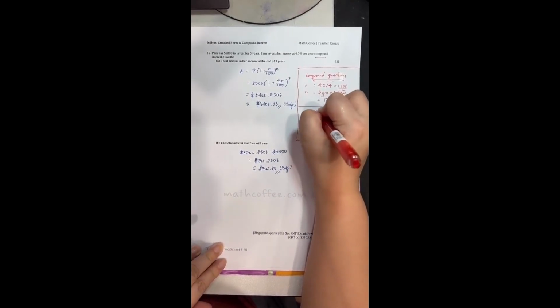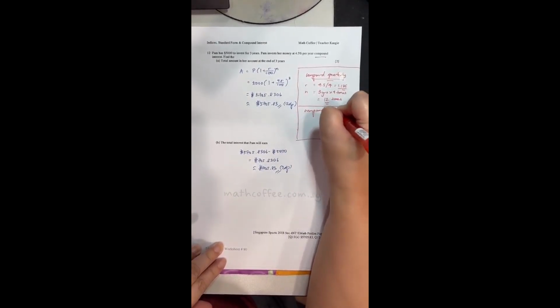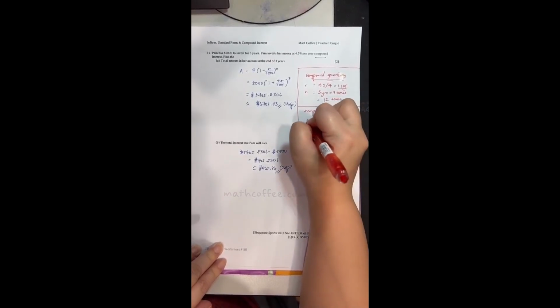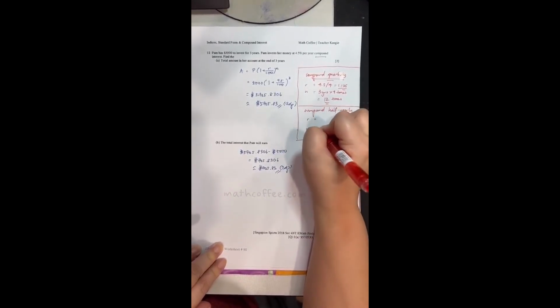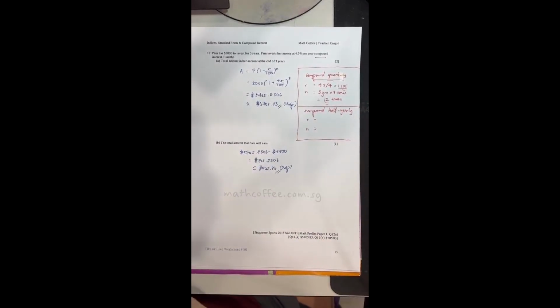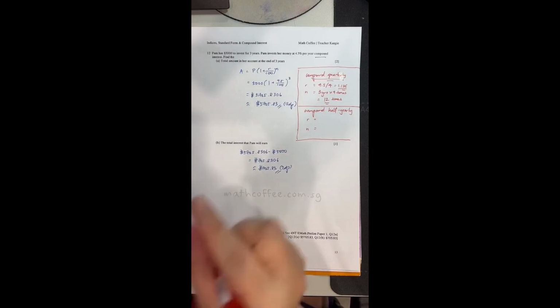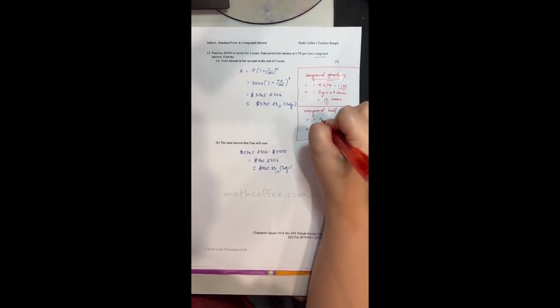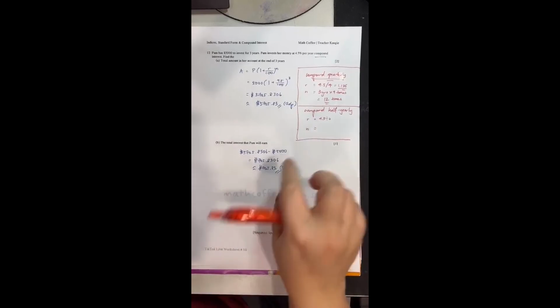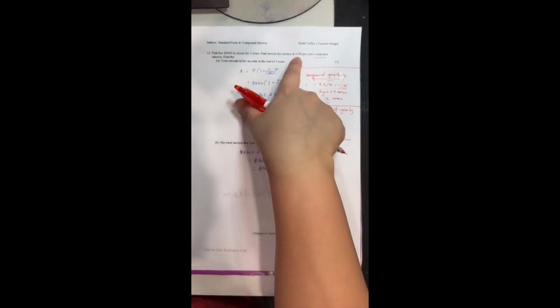Okay, next situation. Now it is compound half yearly. What is my r and what is my N? Come, tell me what's the r first. Yeah, well done. So it is 4.5 divided by 2. Why? Because compound half yearly means 1 year 2 times. I'm going to take 4.5 divided by 2, and you get 2.25.